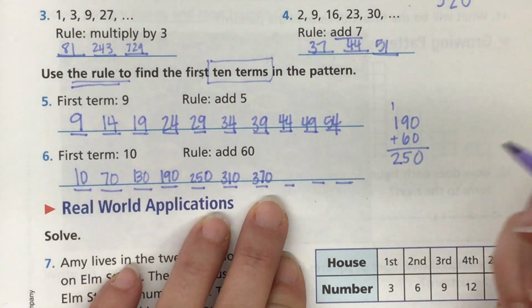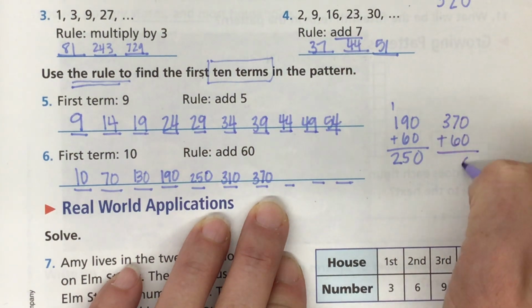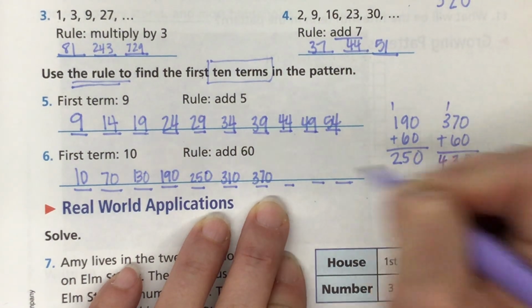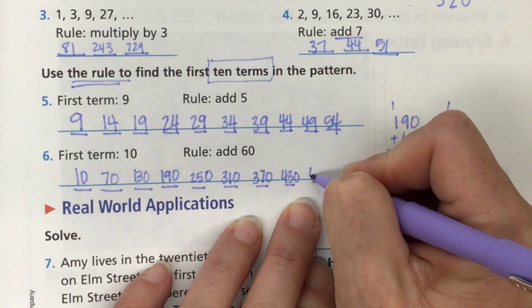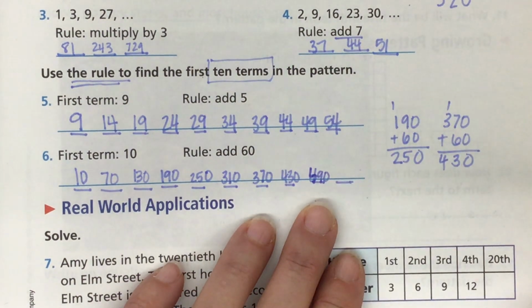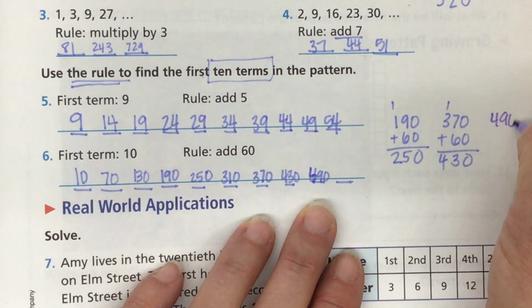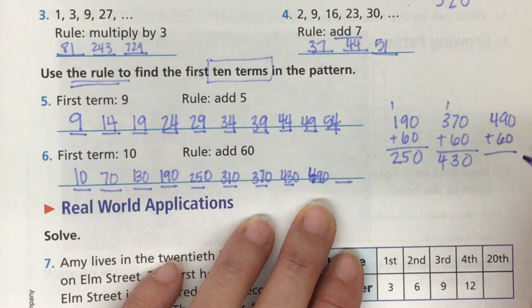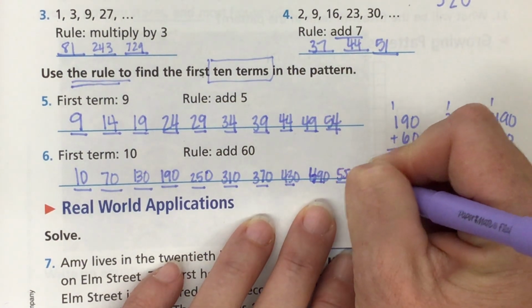370. Yeah, because it's plus 60. 370 plus 60 is? 430. 430 plus 60 is? 490. And 490 plus 60 is? 550. This is the tricky part about the pattern: when you make one mistake, your whole pattern is ruined, huh? 550 is the 10th term.